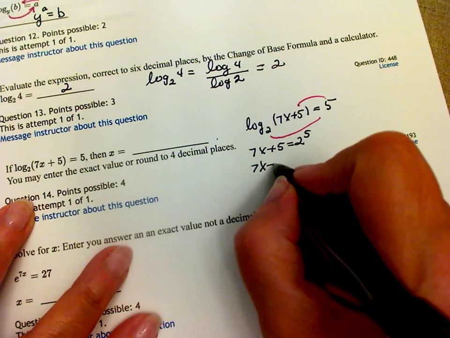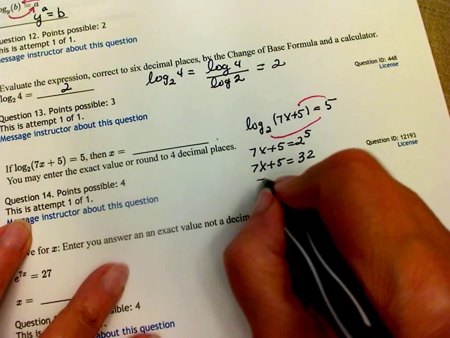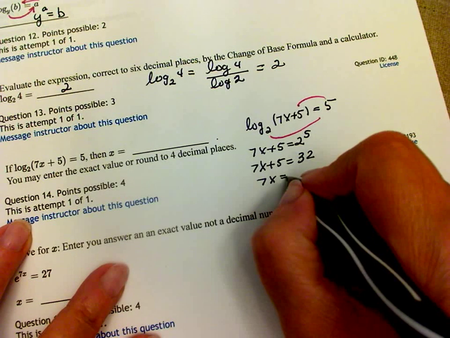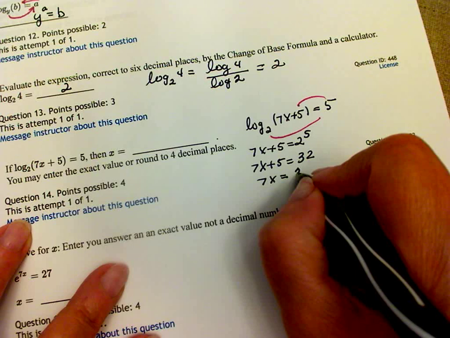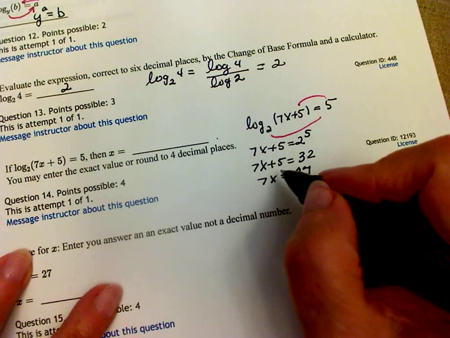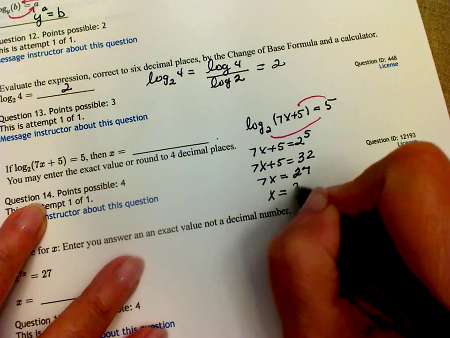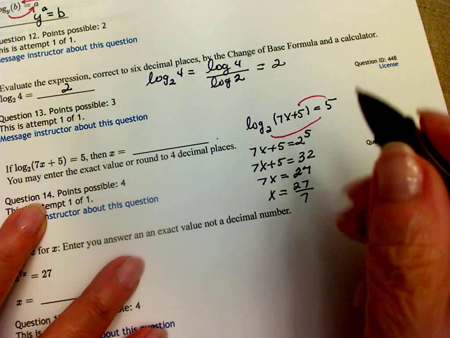So that 7x plus 5 equals 32. 7x equals 27, so that x equals 27 divided by 7.